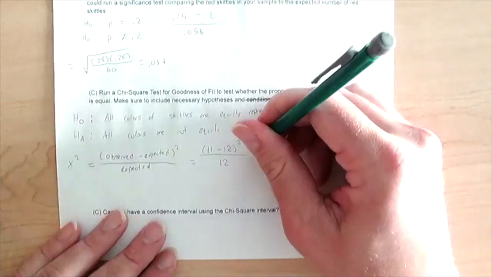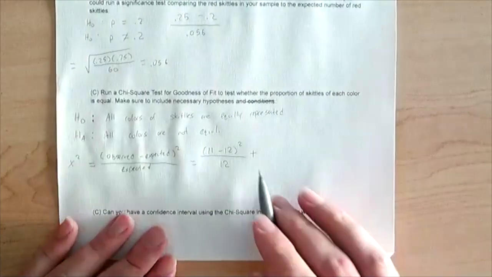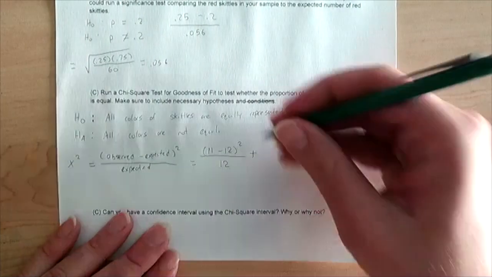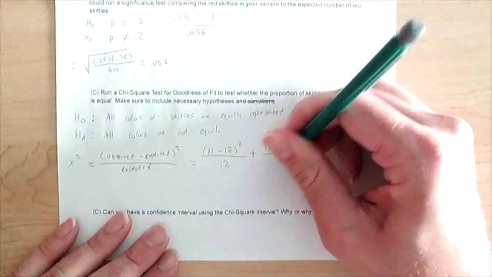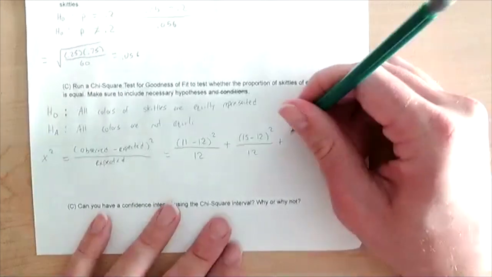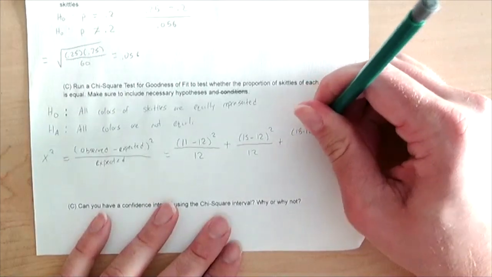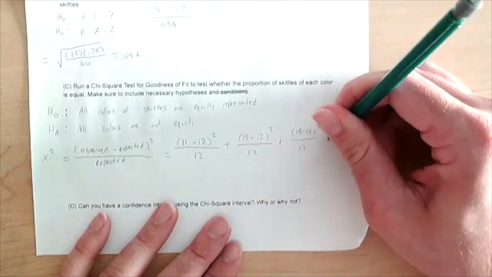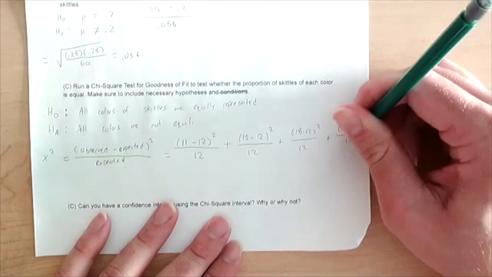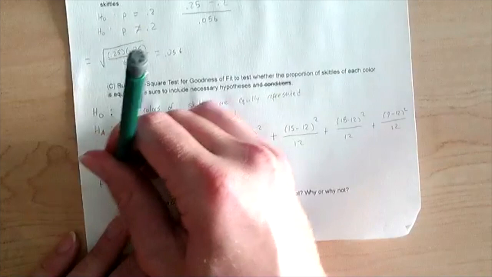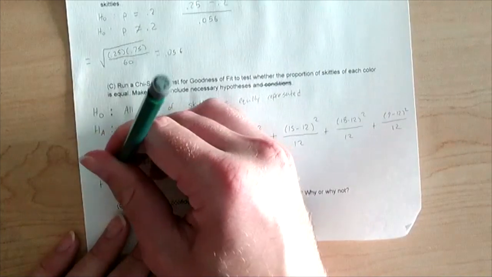But here's the tedious part. We're going to do this for every single data point. So here are my red Skittles. Here are my green Skittles. Here are my yellow Skittles. And here are my orange Skittles, okay?